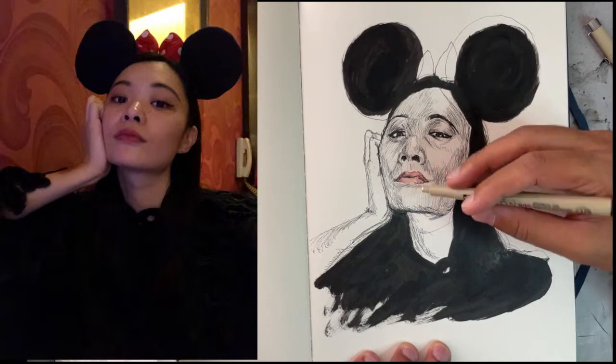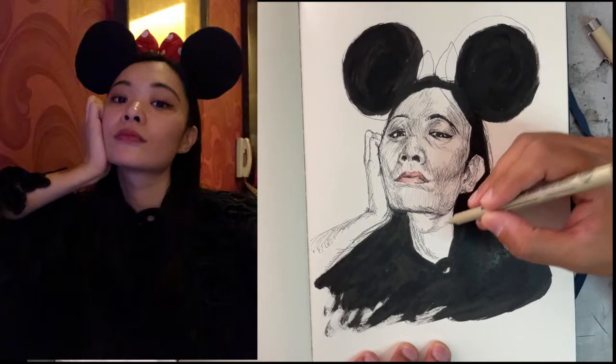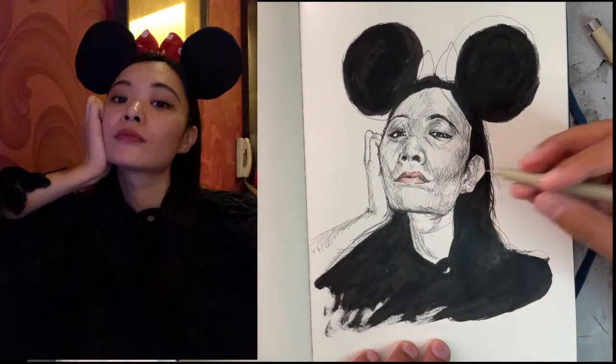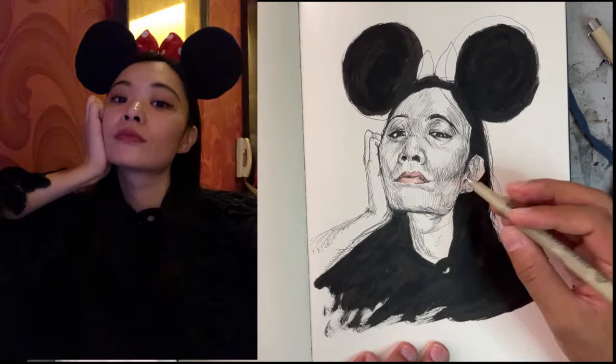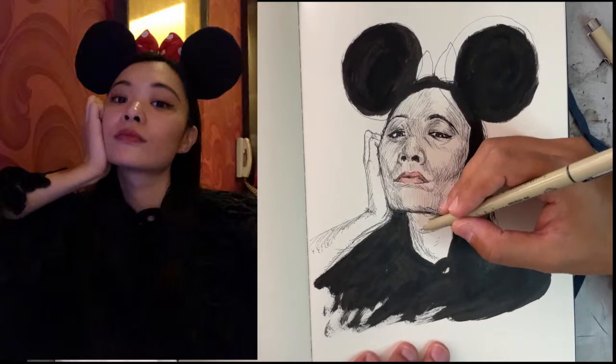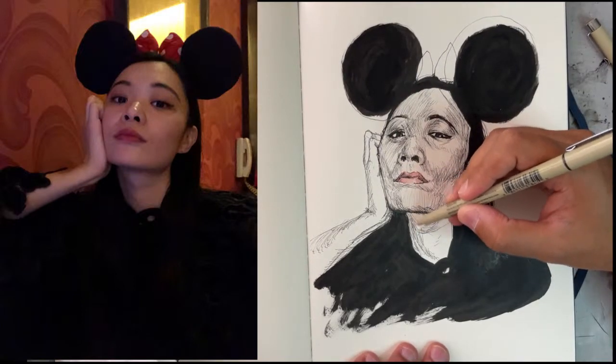There. This is all pretty dark, so I want to make this darker than the face. Let's get that Adam's apple.